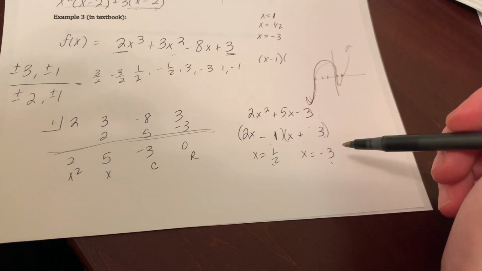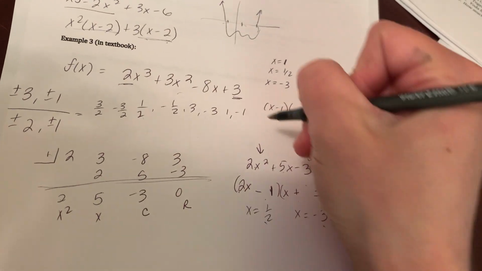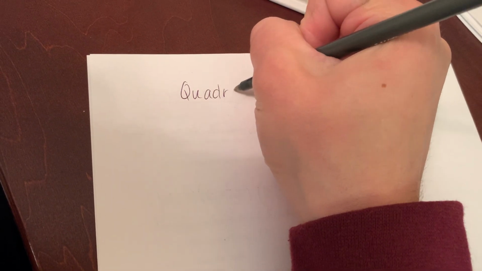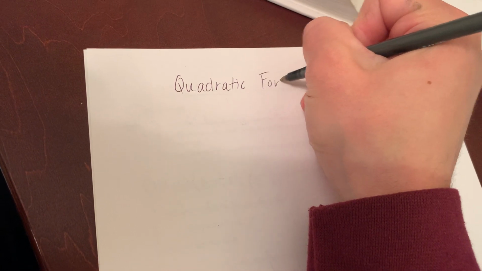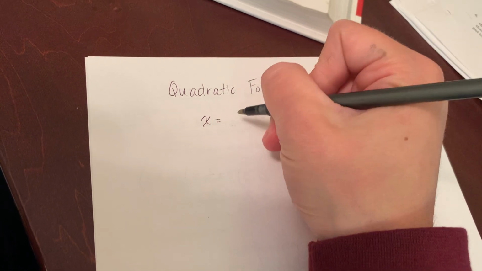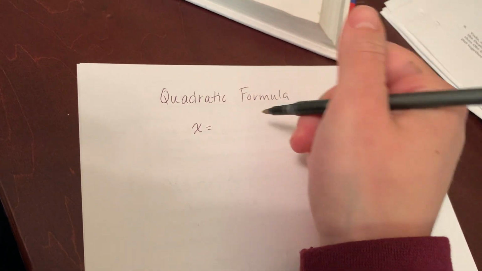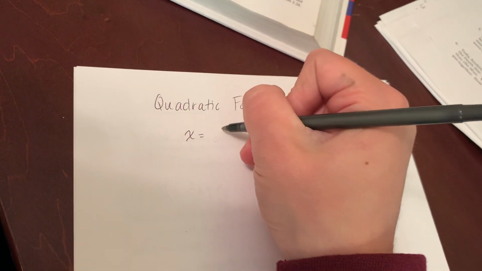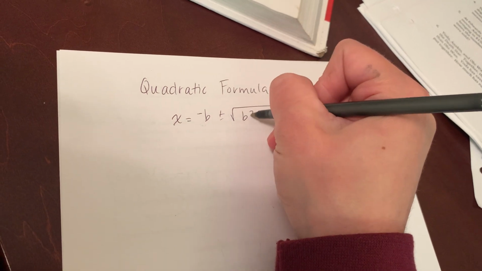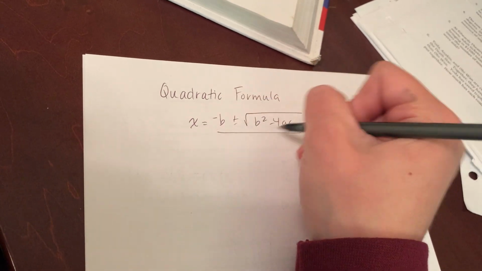But let's go back to this. If you are unable to factor, this is called a quadratic. You're raised to the 2nd power. And let's refresh our memories. If you don't know how to factor and you have a quadratic, you can use what's called the quadratic formula. The quadratic formula is able to give you your x values by just using a formula. So instead of factoring, instead of completing the square, you can just use this formula. Opposite of b plus or minus the square root of b squared minus 4ac all over 2a.